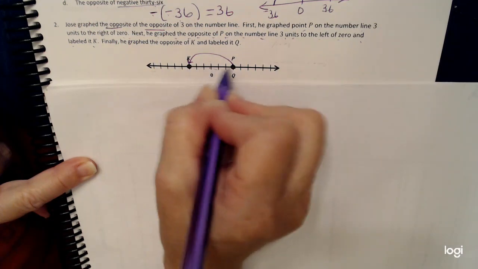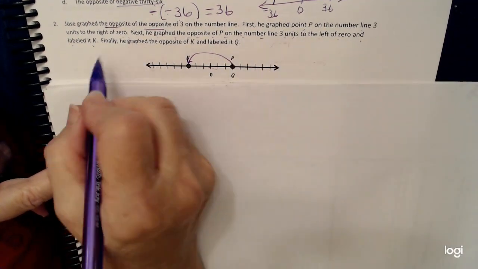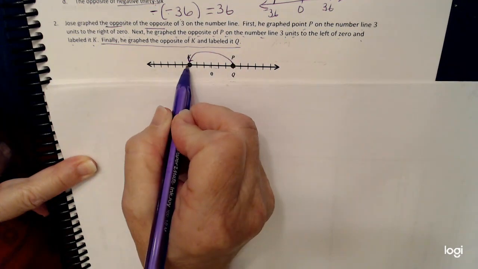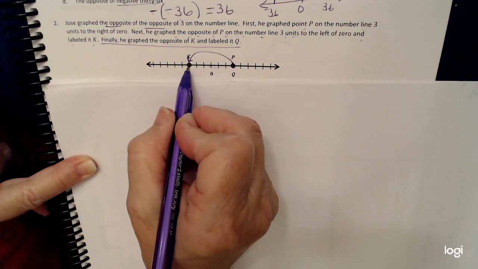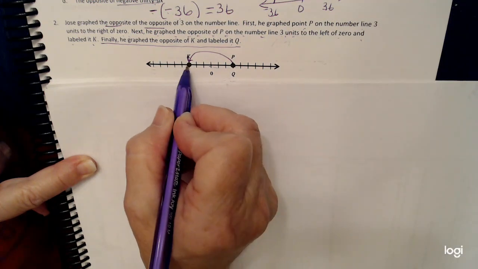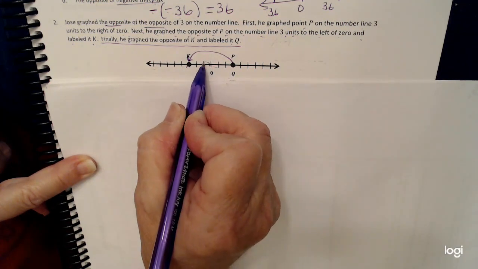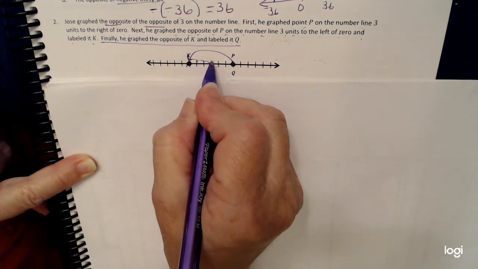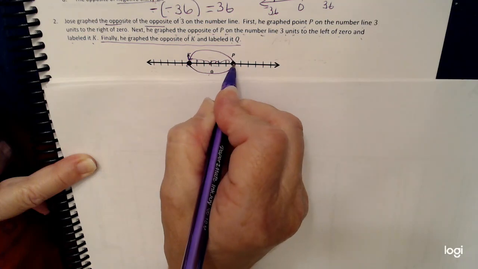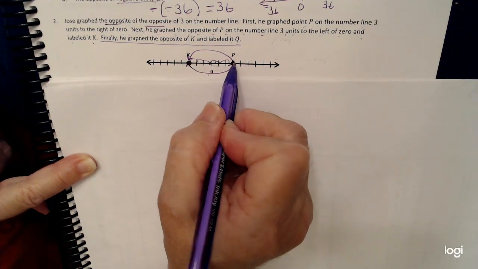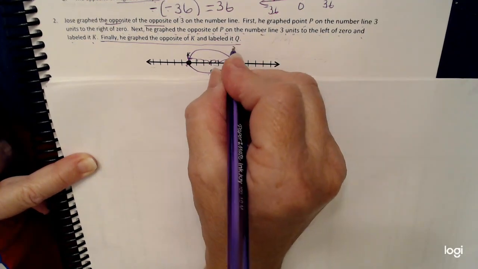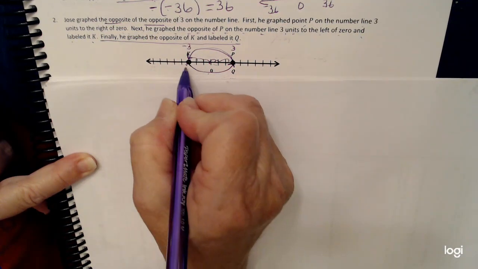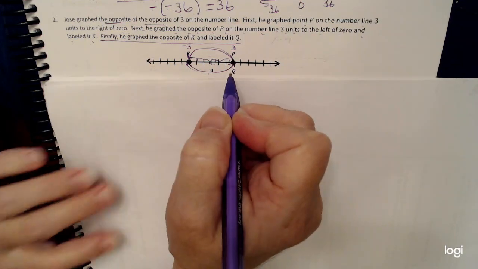All right, so the opposite of 3 would be 1, 2, 3. Oh, so he's good so far. Then it says, finally, he graphed the opposite of K, here's K, and labeled it Q. So the opposite, let's see, K is 1, 2, 3 places from 0. In order to find the opposite, we have to go 1, 2, 3, and it's going to be right back here. So he did. Here is 3. This was a 3. The opposite of 3 is -3, and the opposite of -3 is right back to 3.